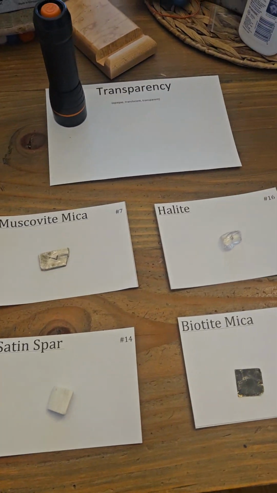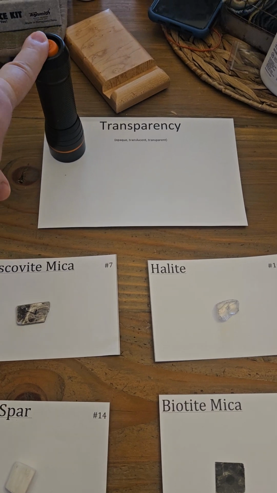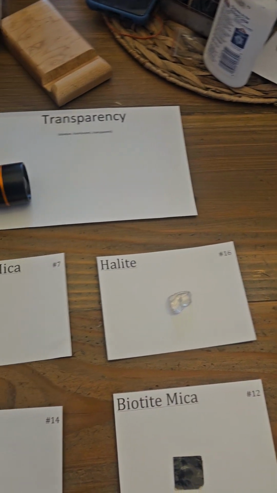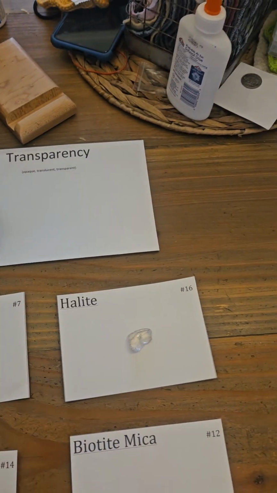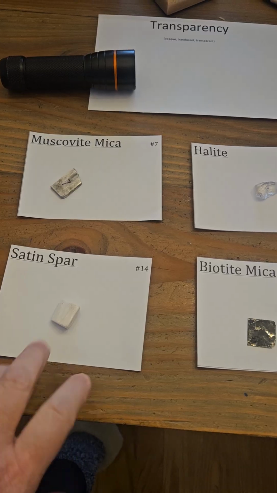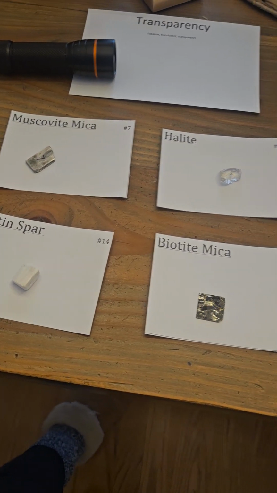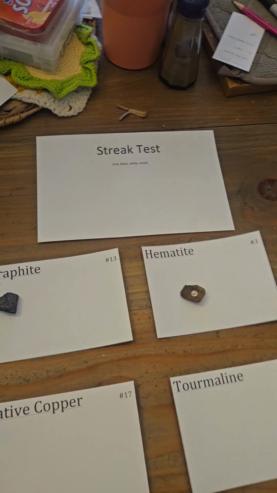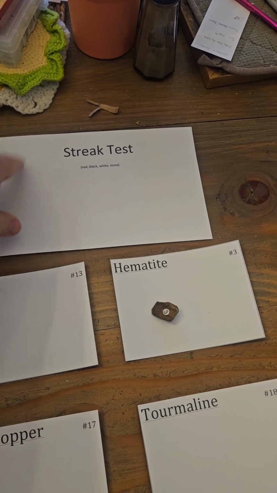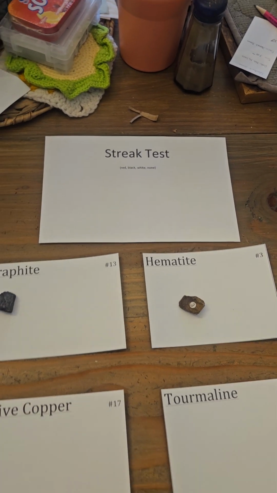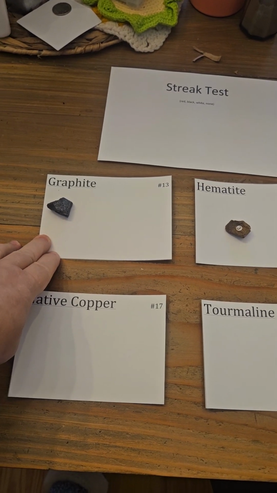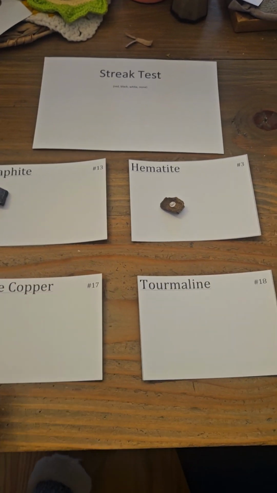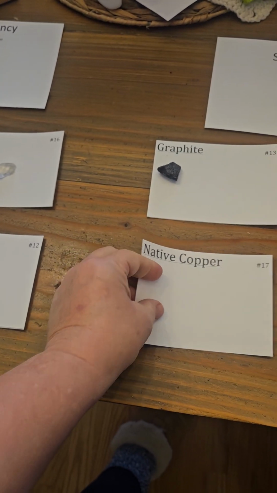And then for transparency, you have a flashlight here, and you can turn the flashlight on and hold the mineral up to the flashlight. Again, they can guess if they think it's opaque, translucent, or transparent. The answers are on the back of the card. And then we have a streak test. Now we will have a black and a white streak plate here for you to do the streak test with your students. Have them guess which color the streak is going to be. And then on the back of the card, it will tell you what the color is.